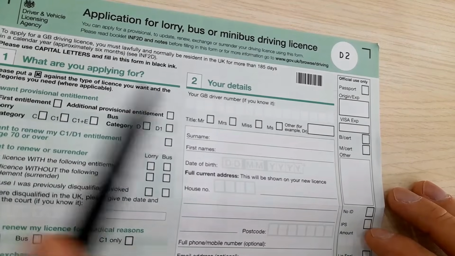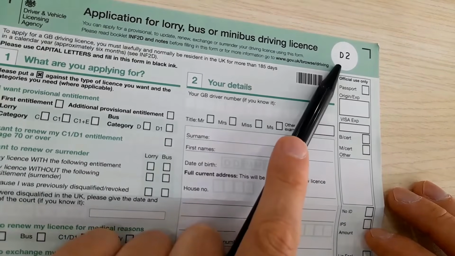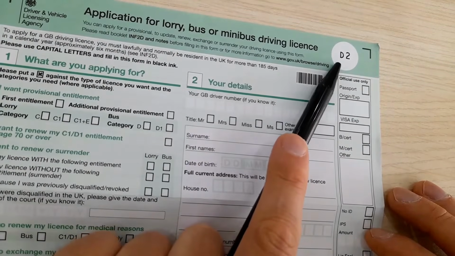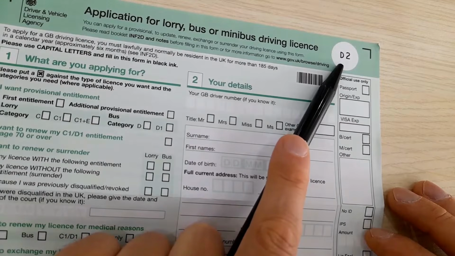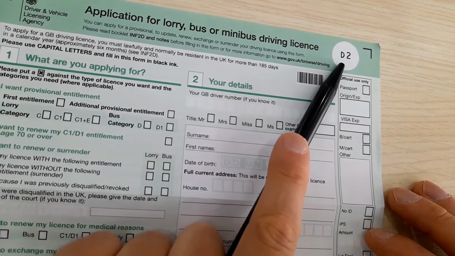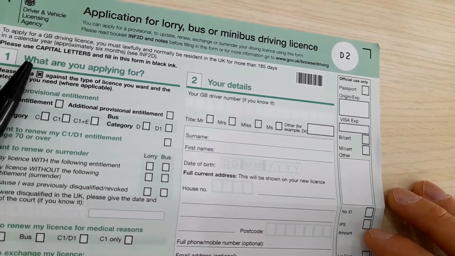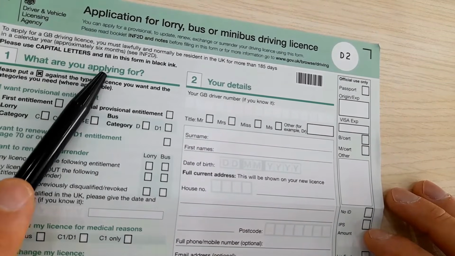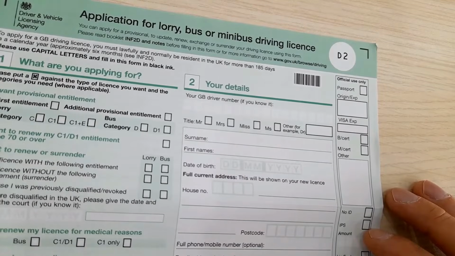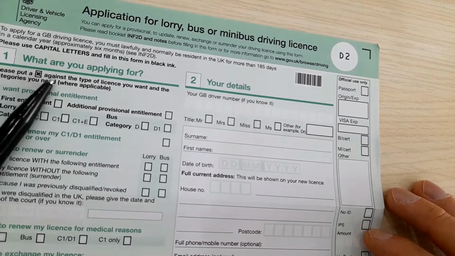Now this is the D2 HGV license application form you require. Just check in the top right hand corner you've got the right one, and it'll say D2 there. You need to fill out the form using capital letters and in black ink, okay? What are you applying for?